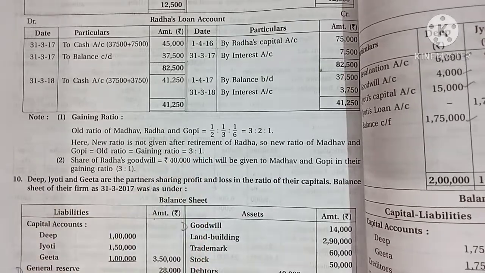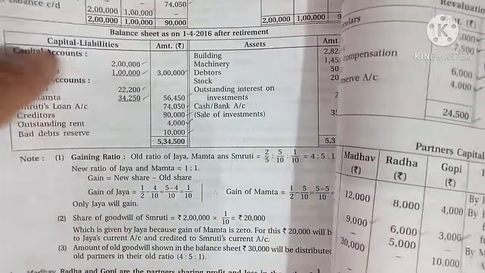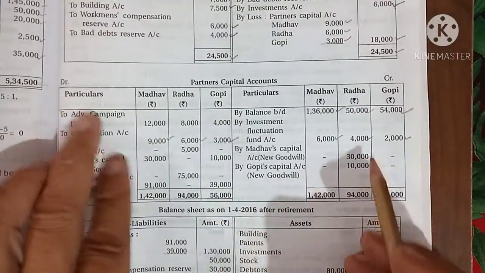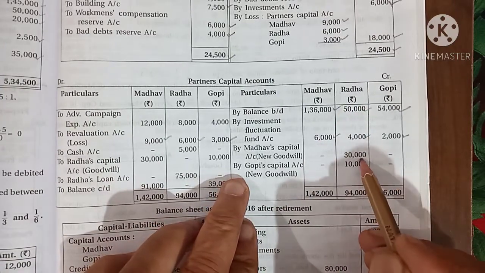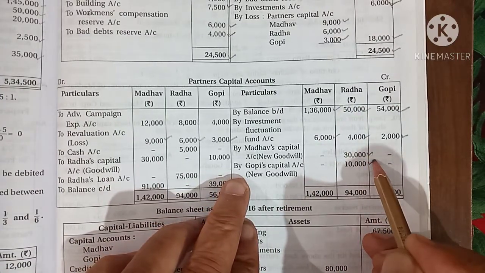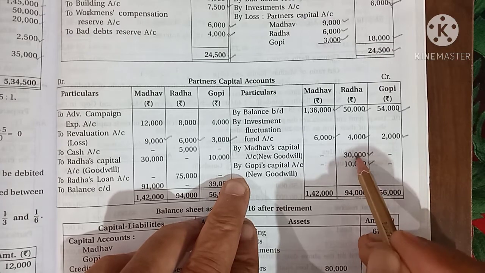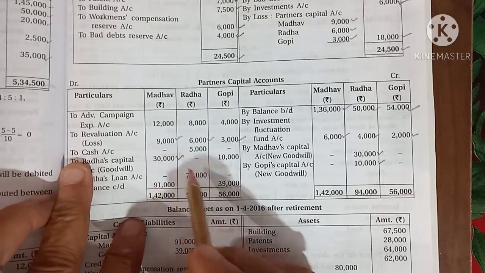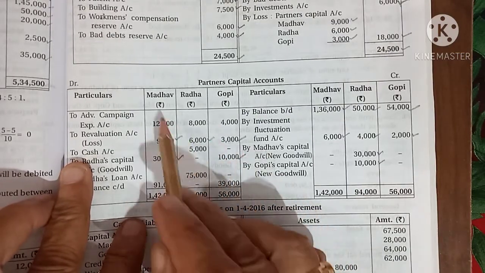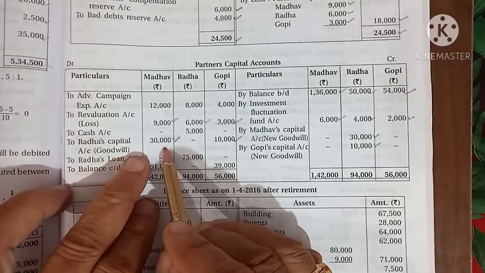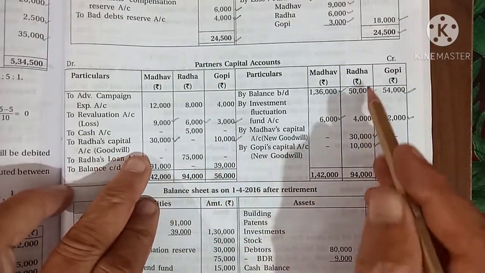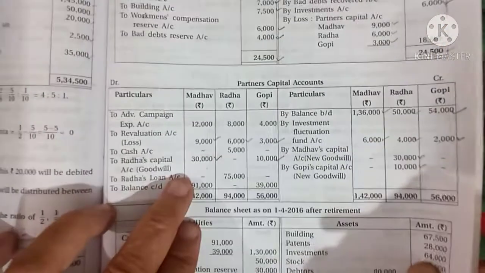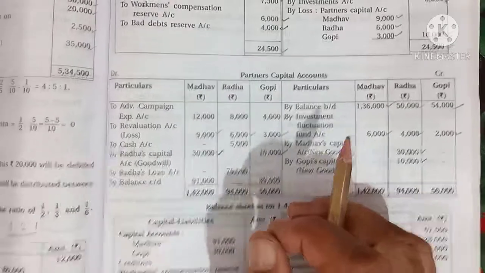Clearly? So goodwill is coming 40,000. 40,000 you have to pay the goodwill. To whom? To Radha. And this 40,000, Radha's capital account will be credited by 30,000 and 10,000. That is 3:1 ratio. Correct? Who will give that 30? M will give 30 and G will give 10. So M capital will be debited 30, G capital will be debited 10, and Radha's capital will be credited 30 and 10. Clearly? Okay.